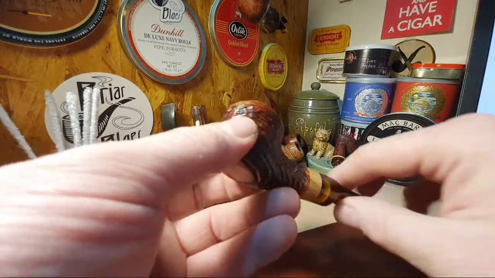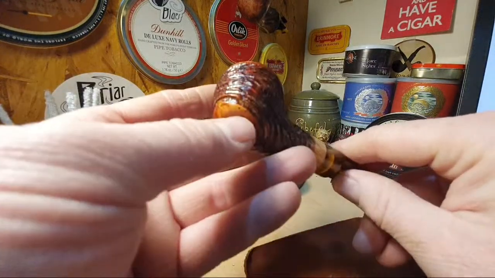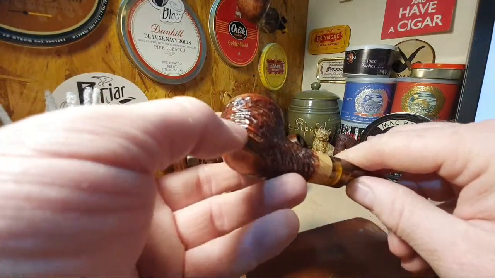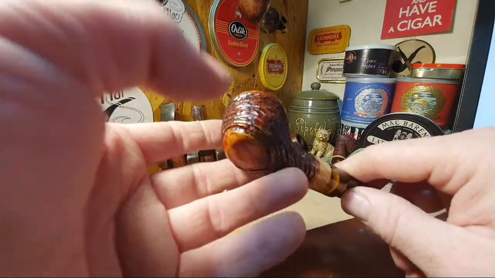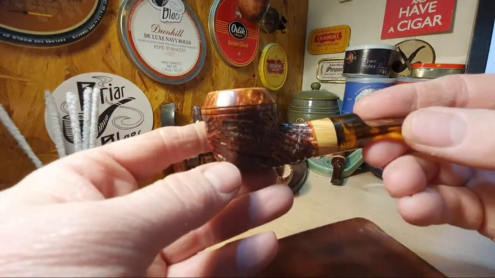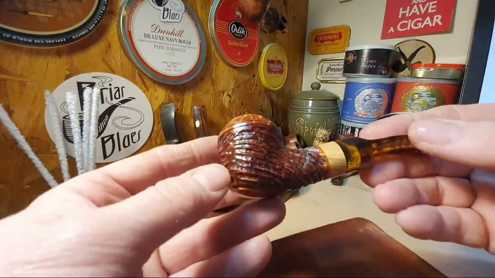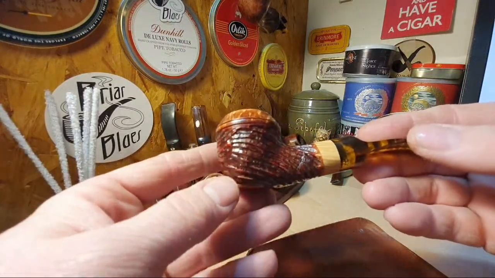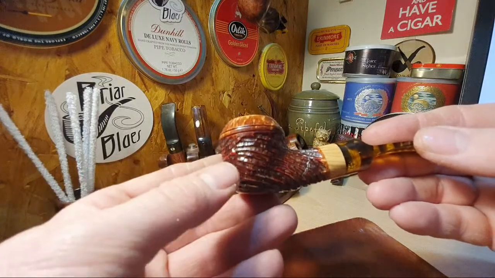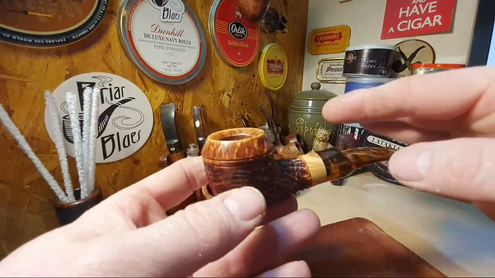And over here, you can't even see it, but there was, somewhere around there, a hole which went right through. So I filled that with my usual fill mix, which is basically briar dust and glue. But I filled it halfway so that the glue comes in no contact with the bowl.